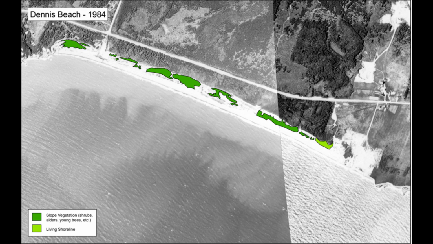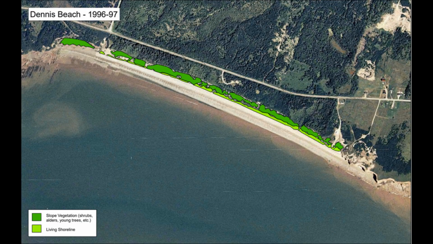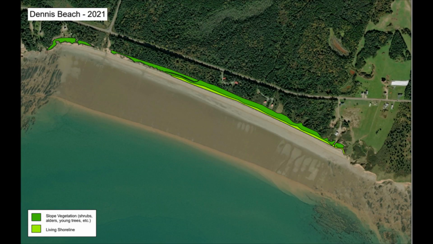We also see in 1984 the first evidence of a living shoreline appearing, a very small patch near the western end of the beach. However, in 1996 to 97, we see a huge change with vegetation covering nearly the entire slope, plus a strip of living shoreline running the entire length of Dennis Beach. Comparing that to current photos, what we see is that a small section of the living shoreline has actually retreated on the western end, but has remained in place along the rest of the beach.